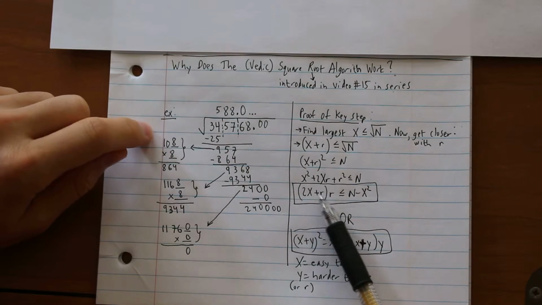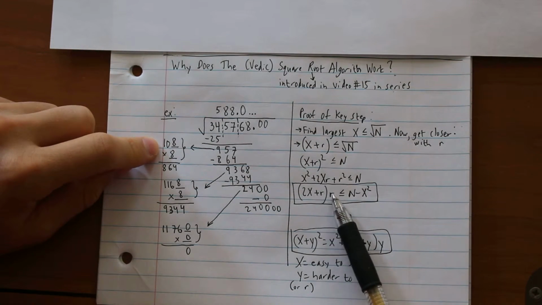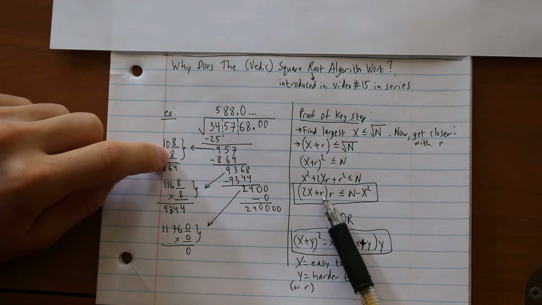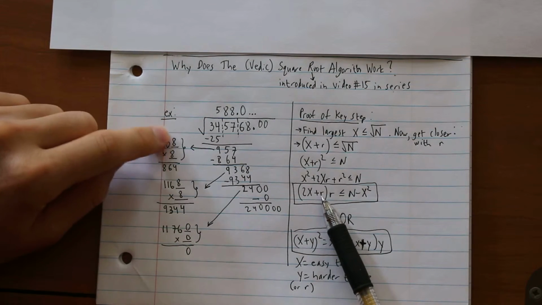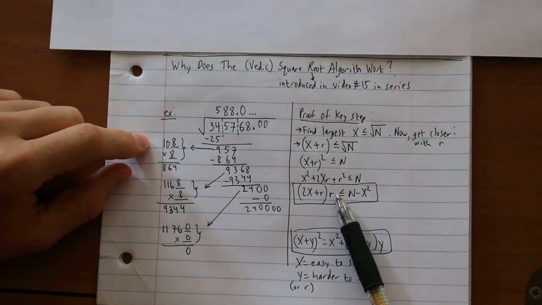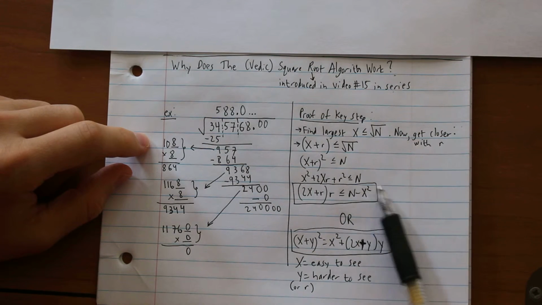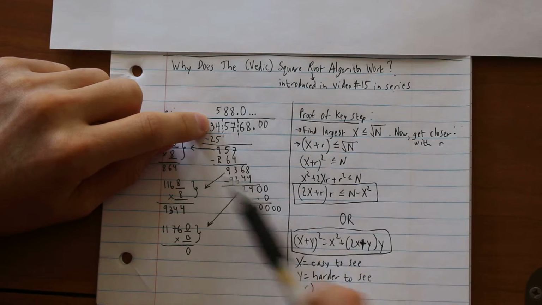So this is literally analogous to this procedure. We're saying, what's the highest r I can put, which is what we were doing here, like the 8. If r were 9, then this would work out to be too high. So r would be 8 in this first iteration. So if r is 8, this keeps us just under this. Now, what is this? That's our number. That 34, ignore the place values for a sec.